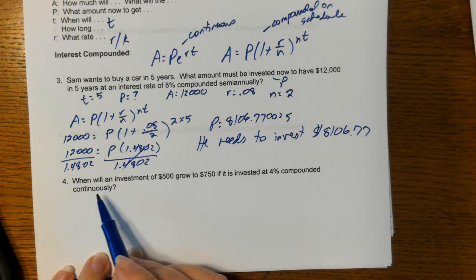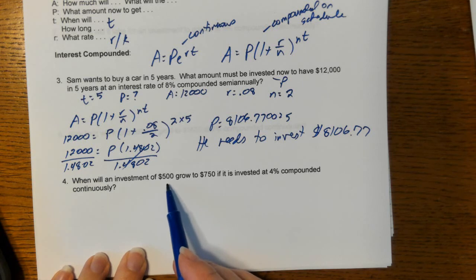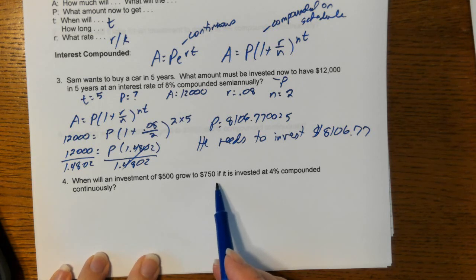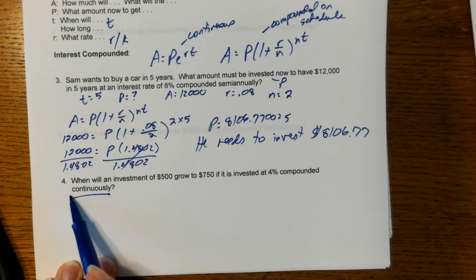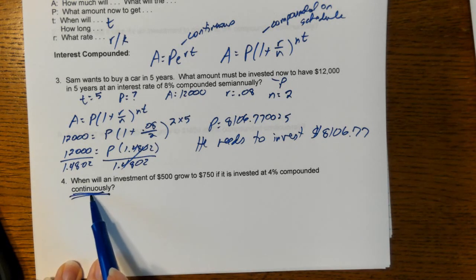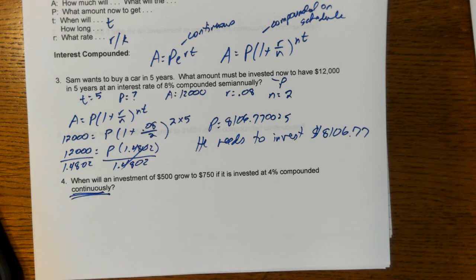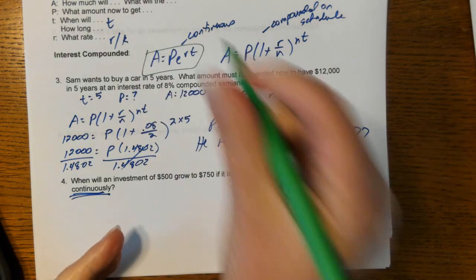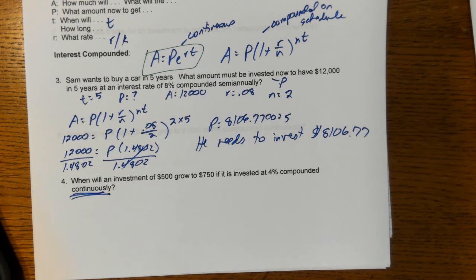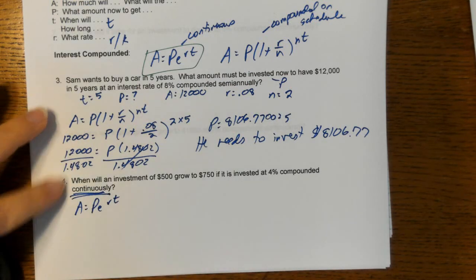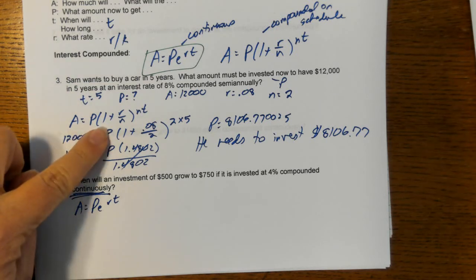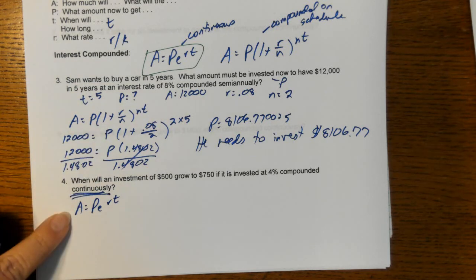When will an investment of $500 grow to $750 if it is invested at 4% compounded continuously? Notice they said compounded continuously. Continuously means I use the PERT formula. Okay, so hopefully you notice the difference between number 3 and number 4. Why number 3 used the regular compound interest and why 4 is going to use PERT.